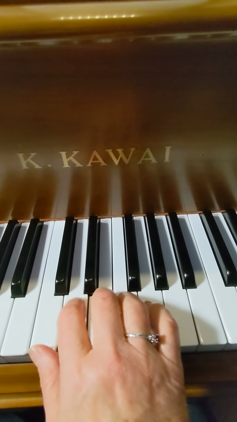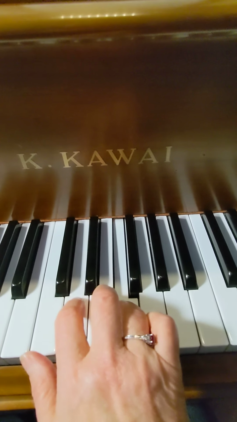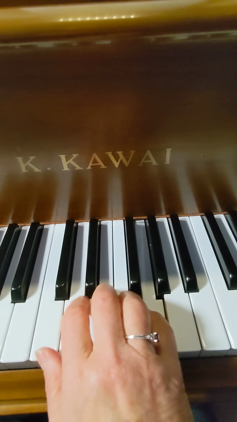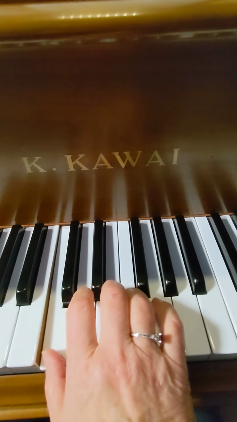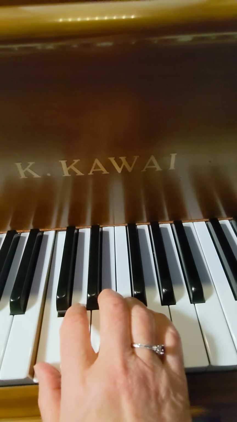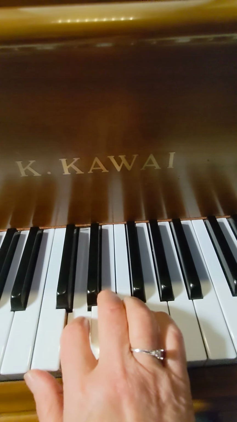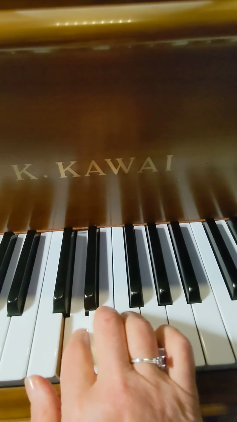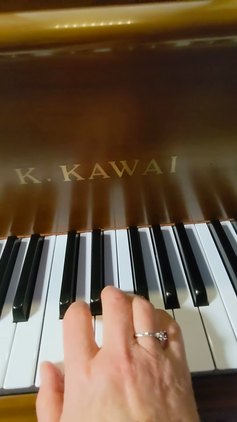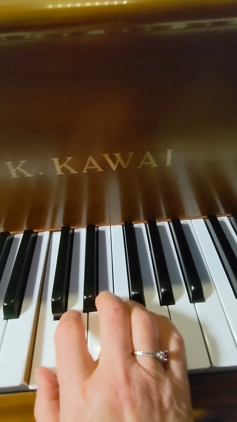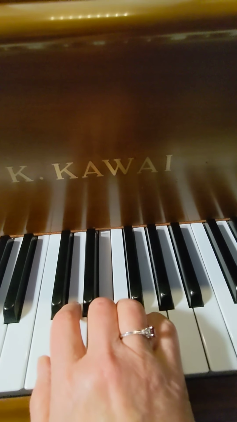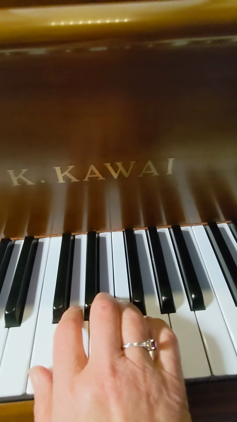The fifth measure is a repeat. And here's the difference. Okay, all together. And there we have it.